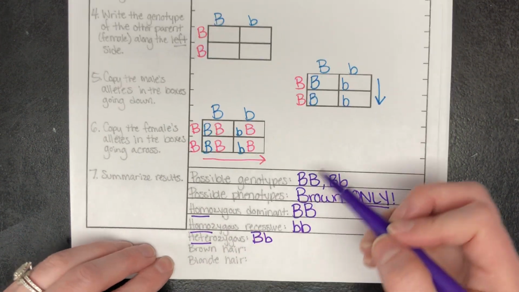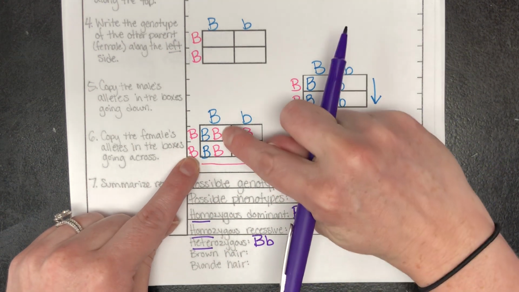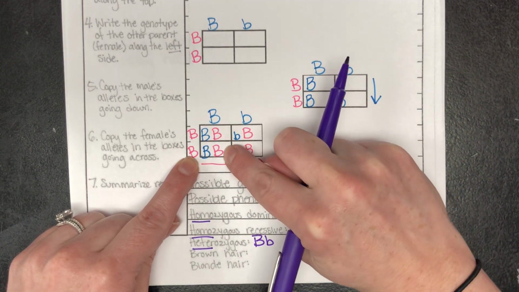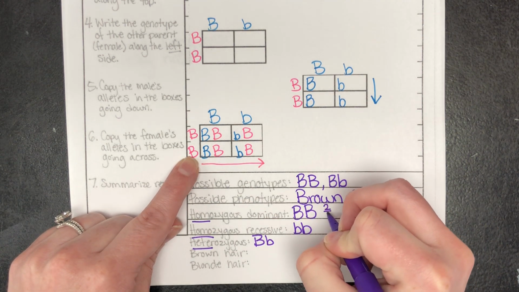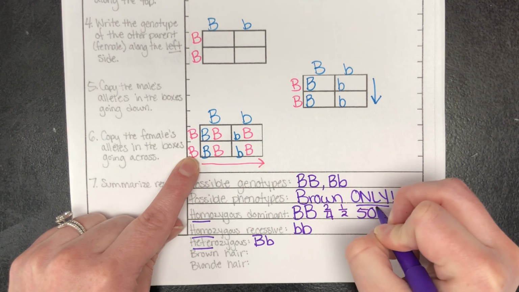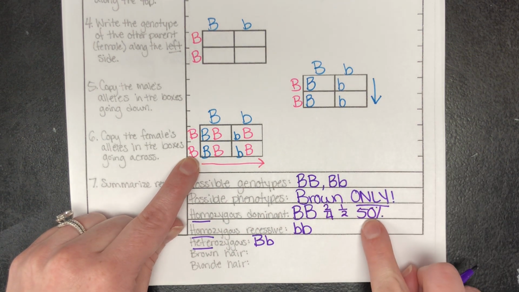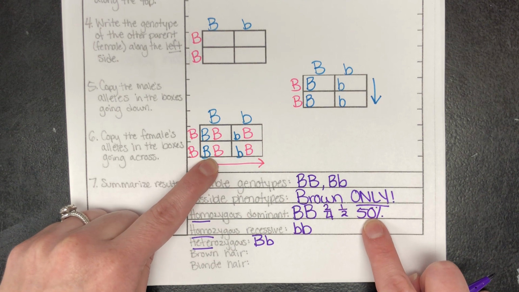So what is our possibility of this genotype given this cross? Well, two of these are big B, big B. So that's going to be 2 out of 4, 1/2, or 50%. So there is a 50% chance of getting a big B, big B genotype given this cross.